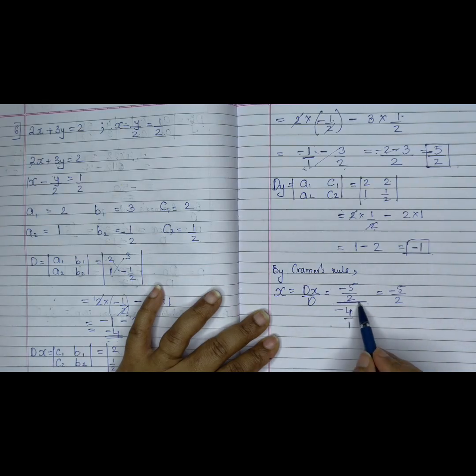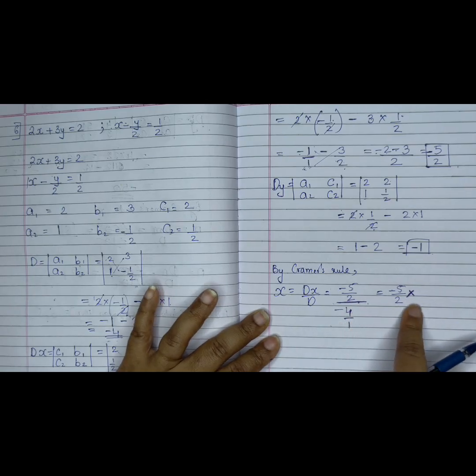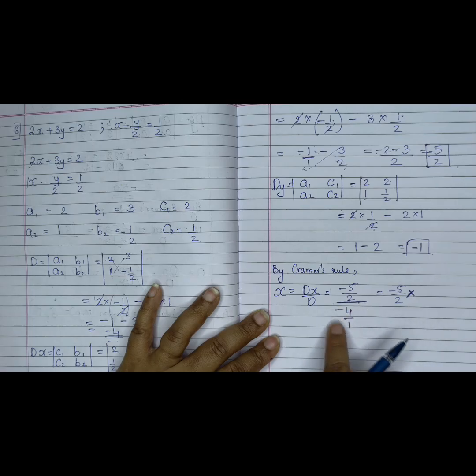Now this is in division, we will write it in multiplication. When we write it in multiplication, we have to write the reciprocal of this. Minus 4 upon 1 will become minus 1 upon 4. 4 will come down and this 1 will come on top. So this was in division, we wrote it in multiplication form.